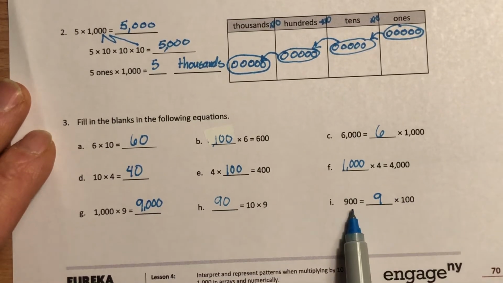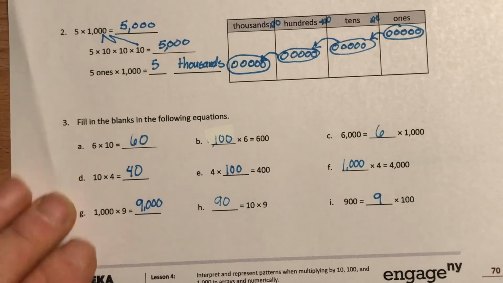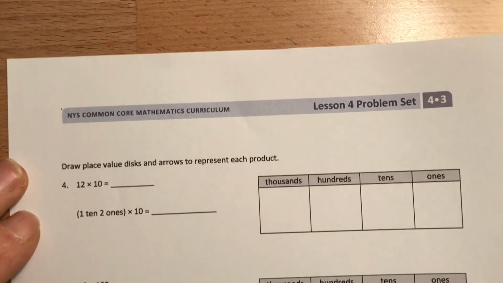Then over here, 900 is equal to blank times 100. Well, that'd be 9 times 100 is 900, okay? If you think your way through these, you'd be just fine. Let's take a look at the back. All right, the back here has got some more, all right?